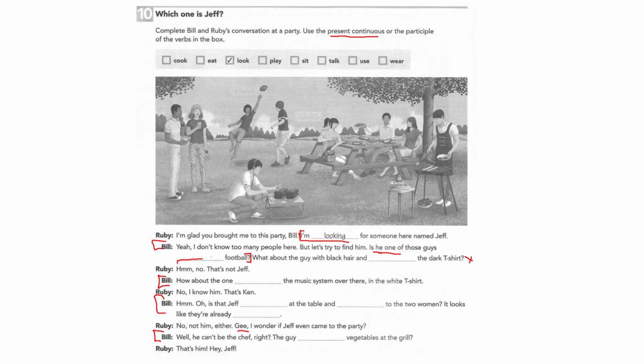I'm looking for someone. Estoy buscando por alguien, una acción que está ocurriendo en el momento. Is he one of those guys playing football? Podría ser una pregunta también del presente continuo. Después, las demás opciones son el presente participio en su forma descriptiva. Pero creo que el primer ejemplo queda muy claro, ¿verdad?